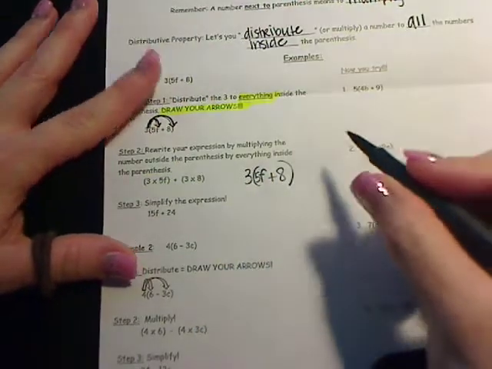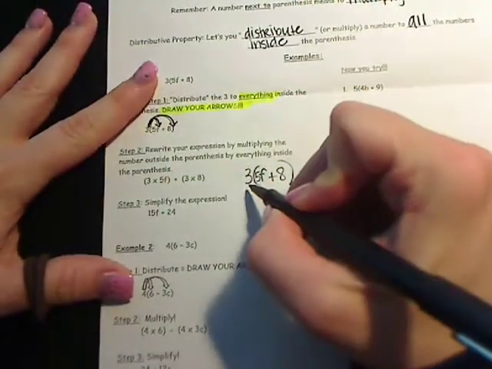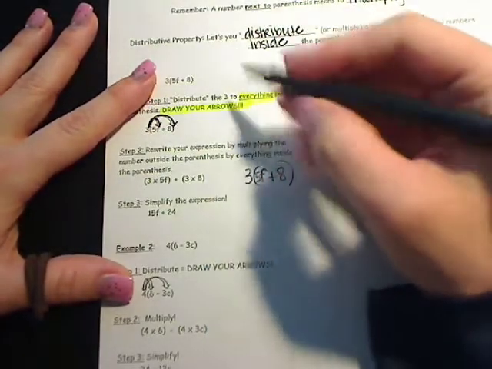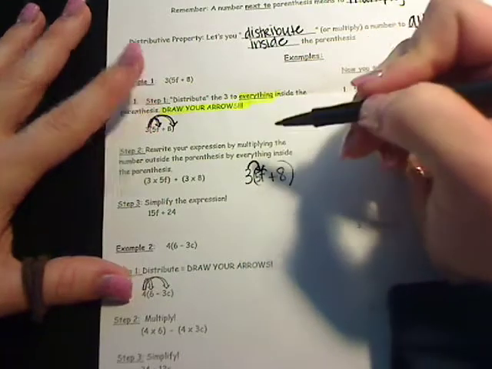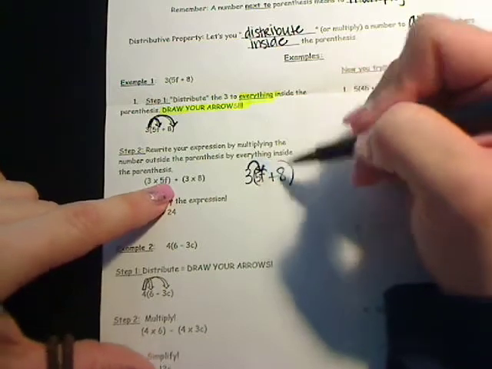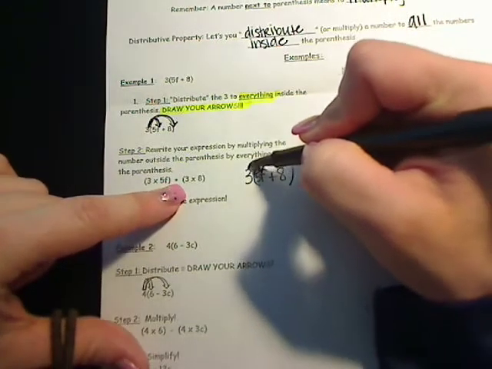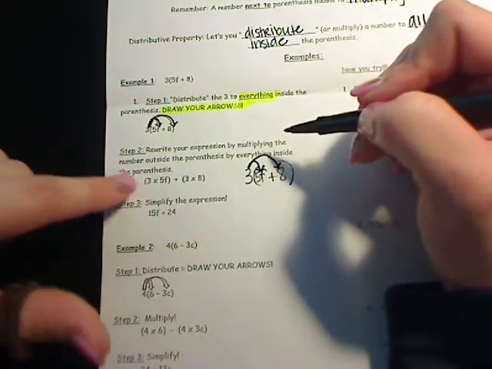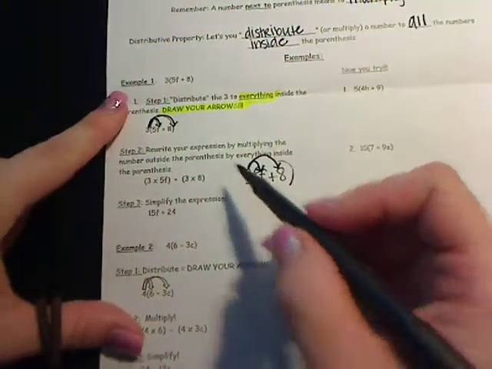As I draw arrows, I like to say it out loud, and whatever I say is what I write down. So I know a number next to parentheses means to multiply. So as I'm saying this, 3 times 5f, I write down 3 times 5f plus 3 times 8. Now that I've rewritten my expression with multiplication, I can simplify it.